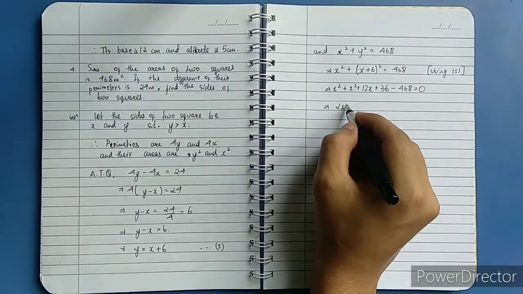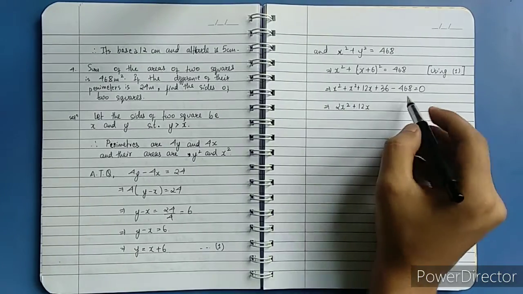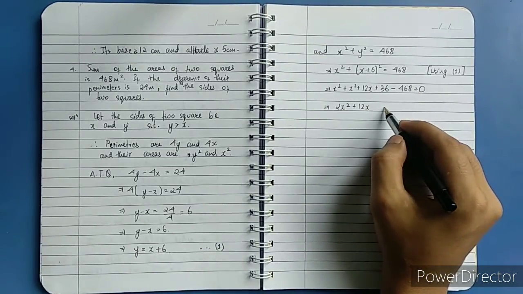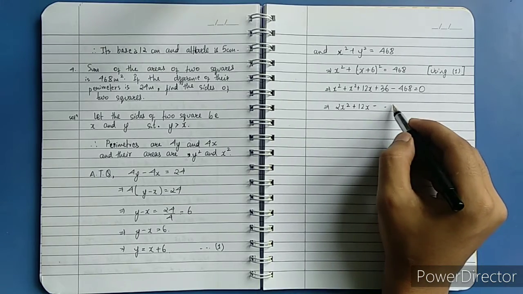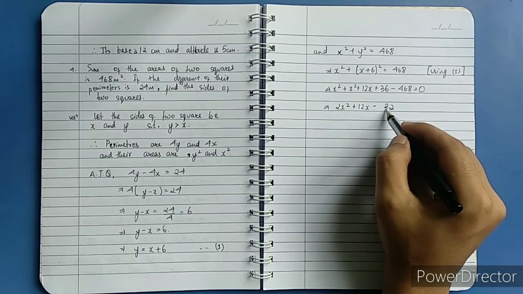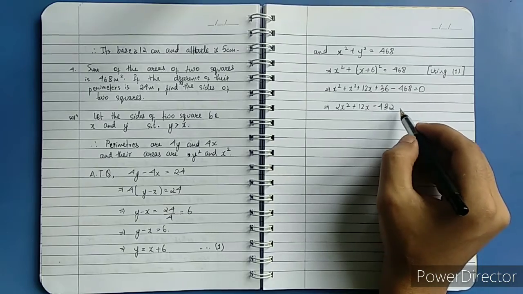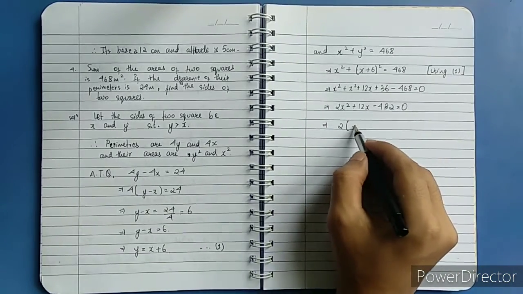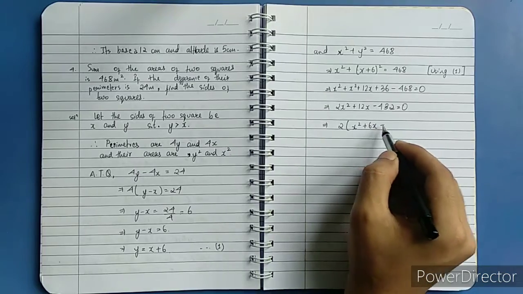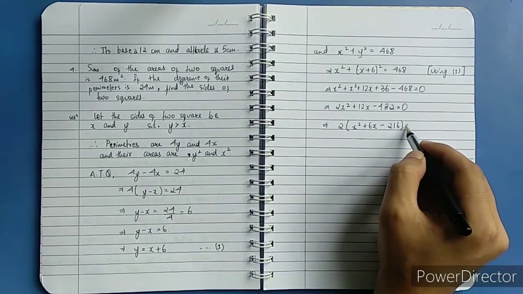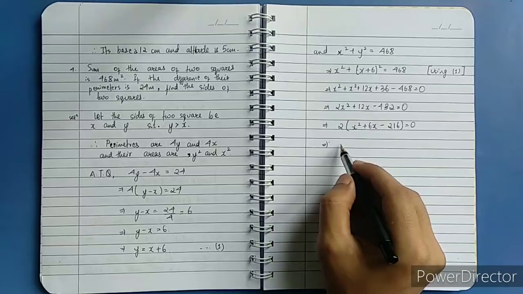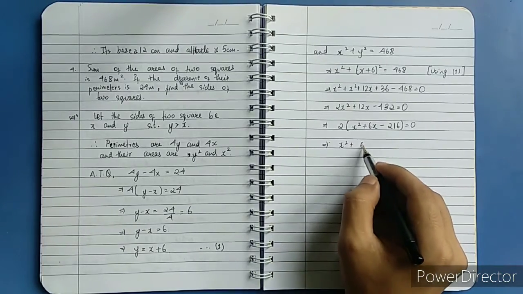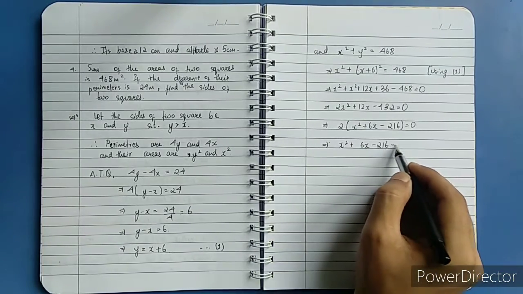So 2x square plus 12x minus 432 equals 0. So 2 comes common, x square plus 6x minus 216 equals 0.